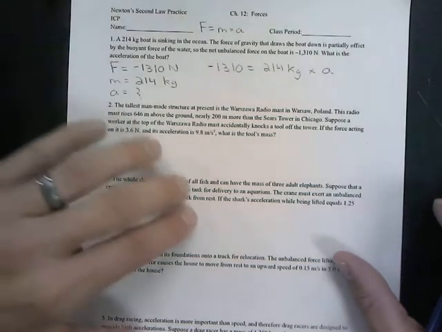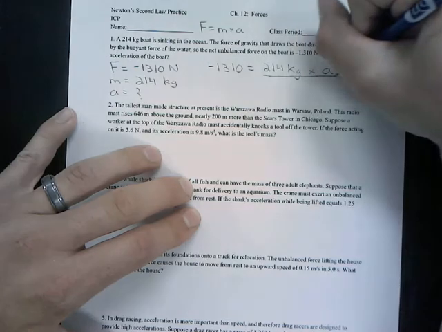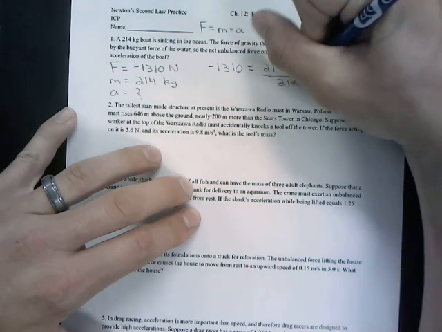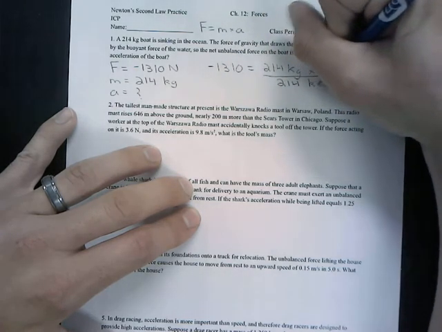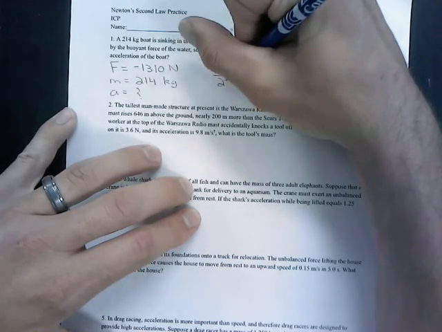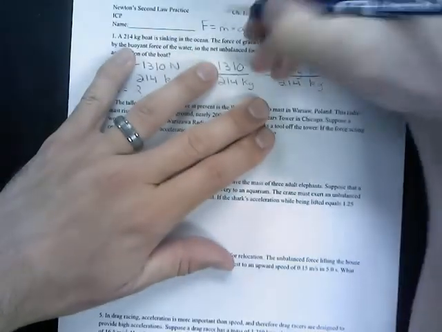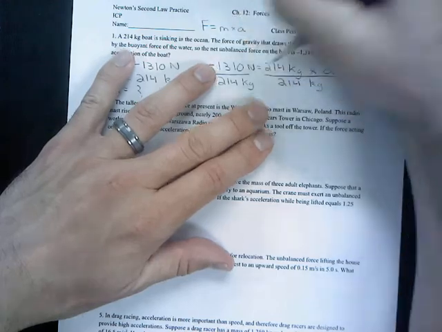So the way in which we get rid of this is we divide by that 214 kilograms. And what we do to one side, we have to do to the other. And I should have put newtons here.